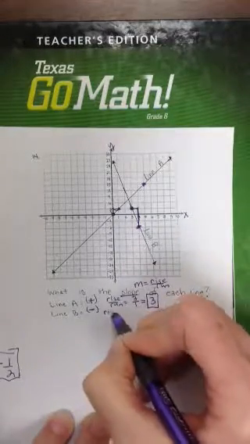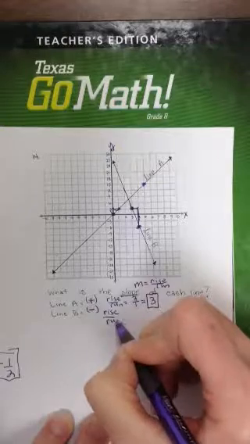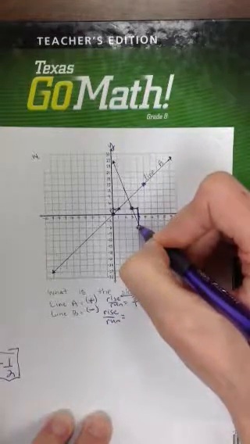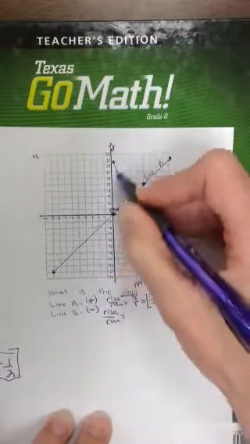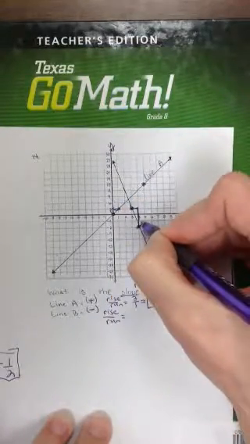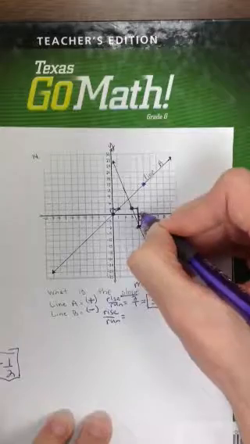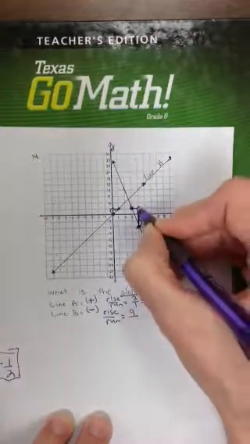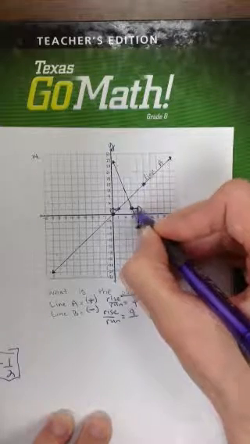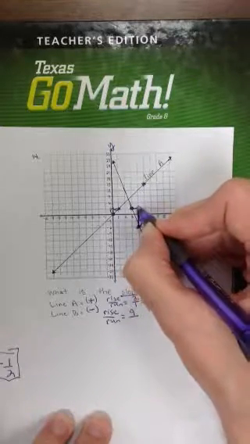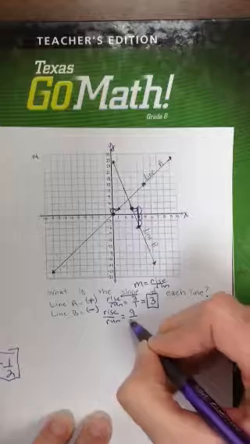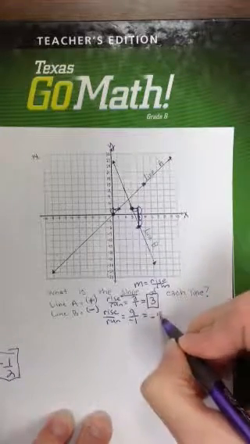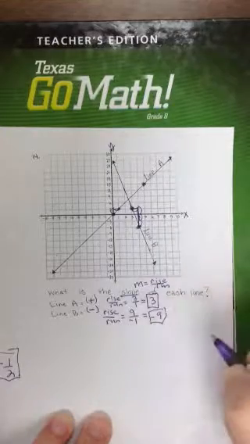So when I rise and I run, from here, again, remember, your Y-axis is counting by 3s. So when I rise, that's 3, 6, 9. I rise by 9. And I'm going to move backwards, or to the left, 1. So that's my -1. So 9 divided by -1 creates a -9. That is my slope for line B.